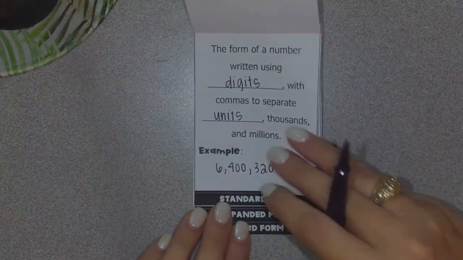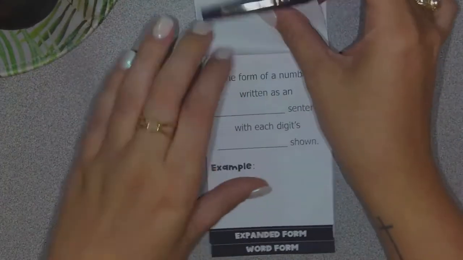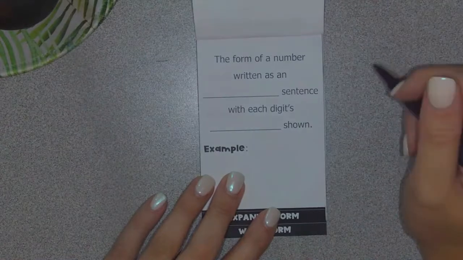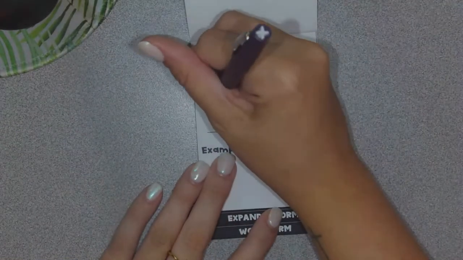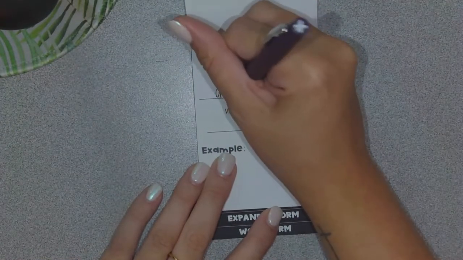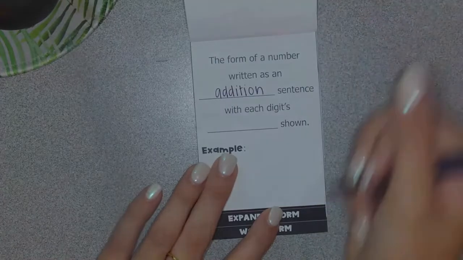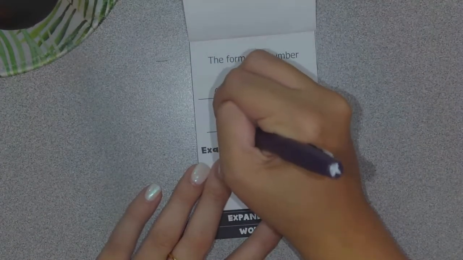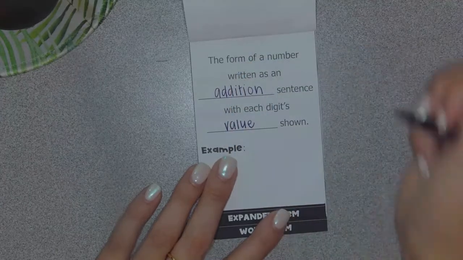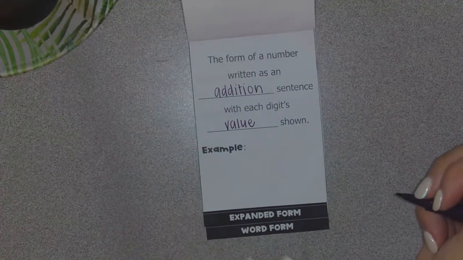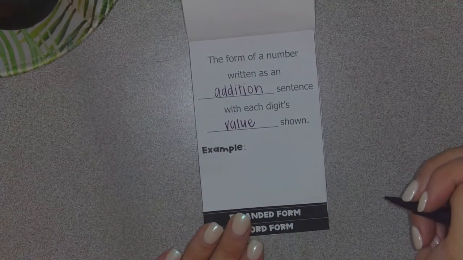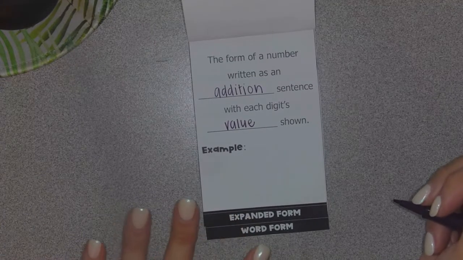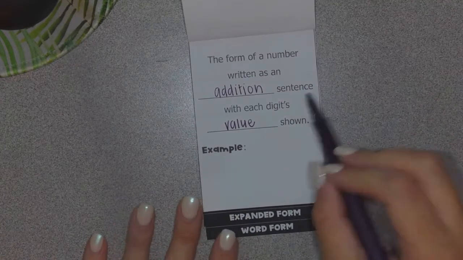expanded form. So the expanded form of a number is the form of a number written as an addition sentence. So we're going to have those addition signs in between with each digit's value shown. We're going to talk about a little bit later what that means by value. So hopefully this kind of gives you a clue. So we're going to use that same number, 6,400,320. So we're going to start with each digit.